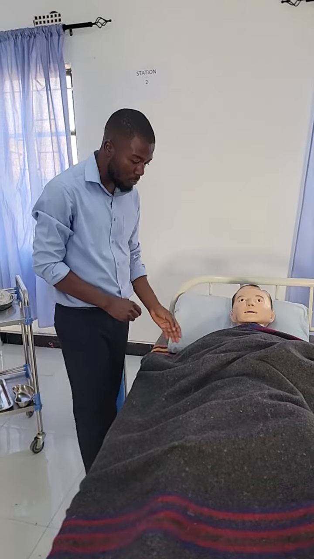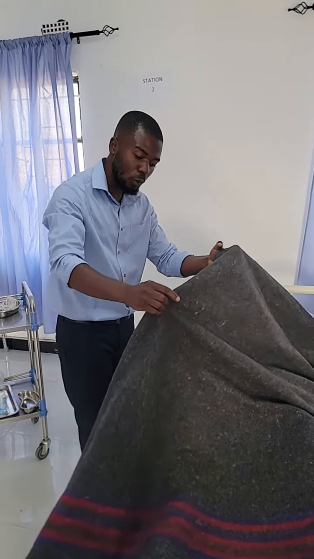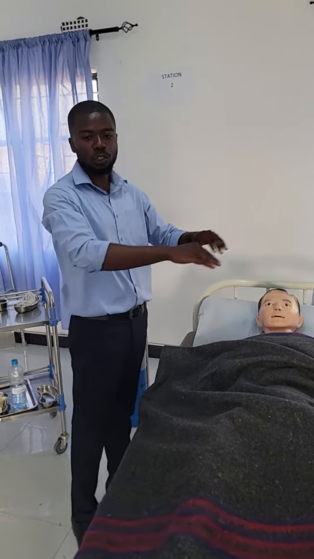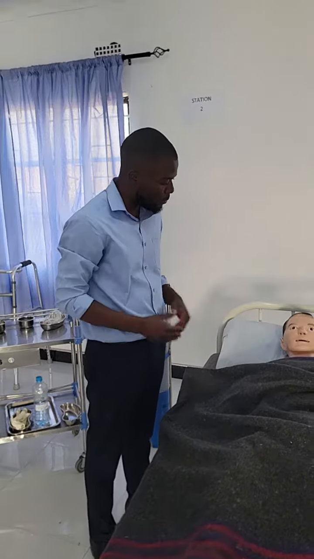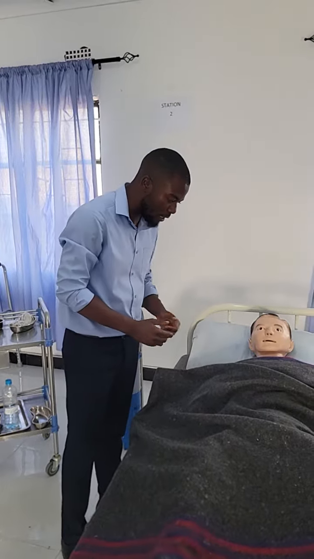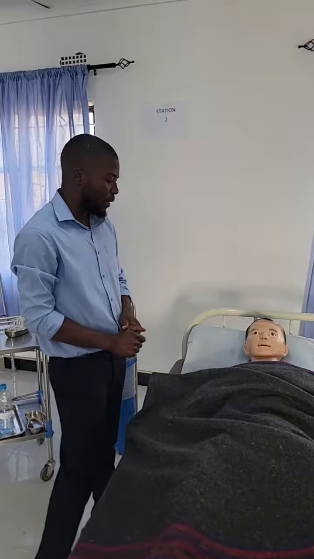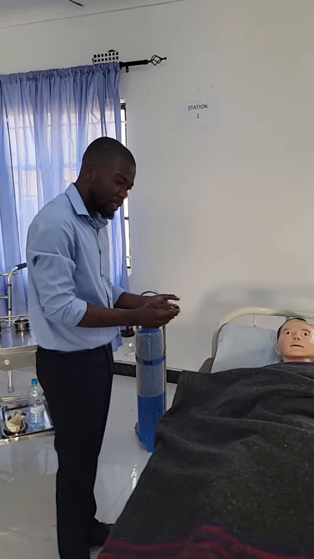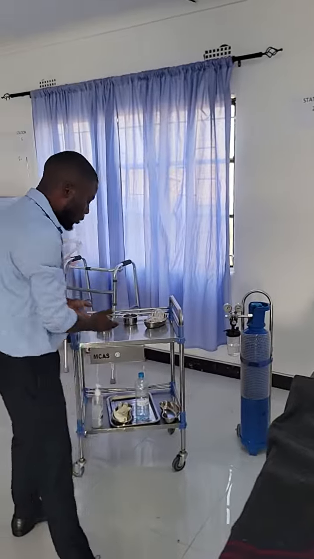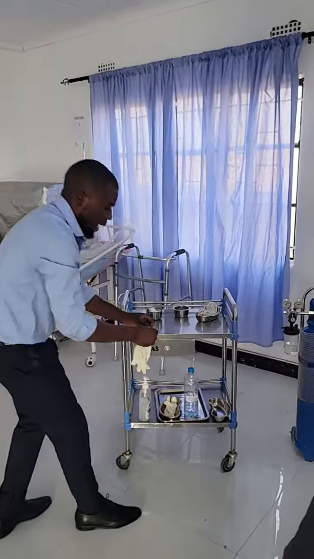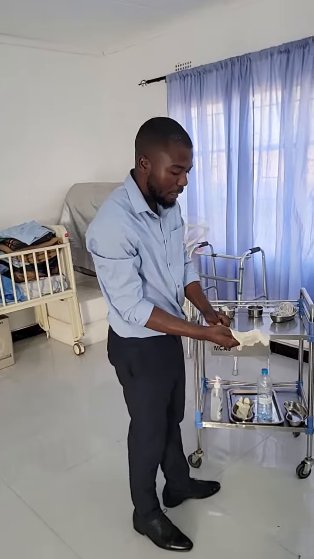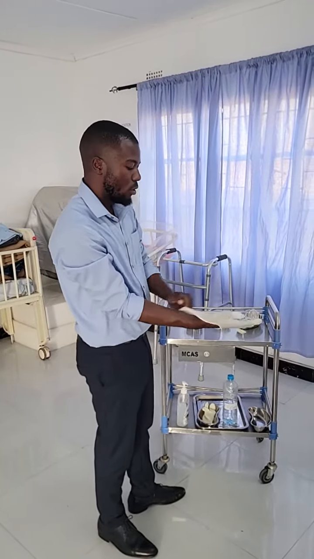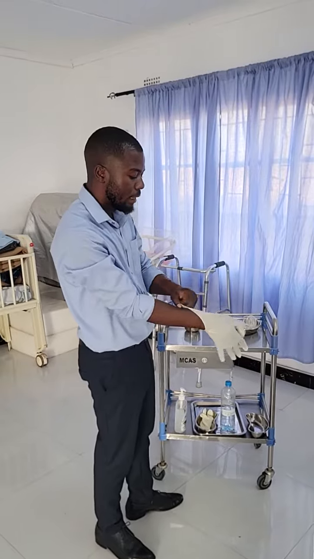How about while you are sleeping, how is it? So you have to assess. Then the other thing you have to do is to ensure privacy. You say, don't worry about privacy, I have already screened. So she has allowed me to do this procedure. The next thing I will do, I will prepare the trolley, and then I need to don gloves. So you don clean gloves.